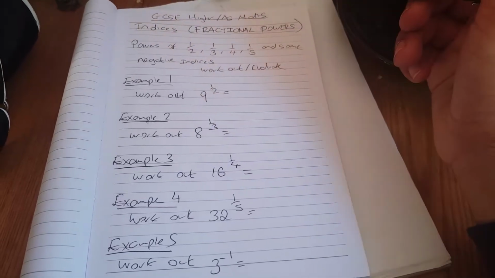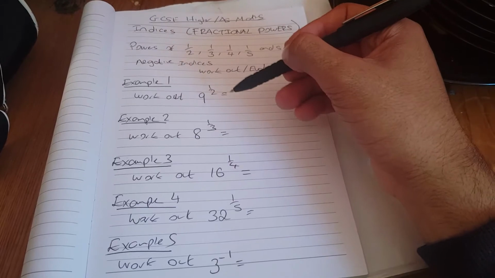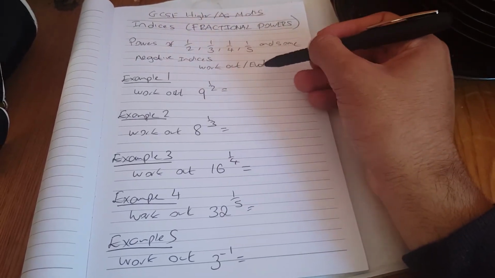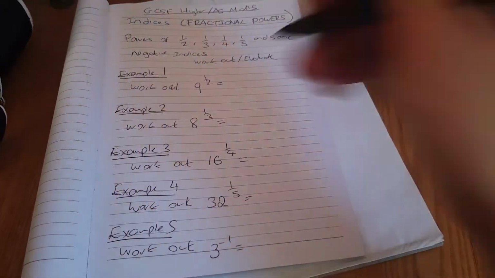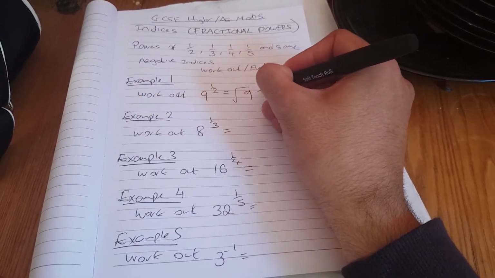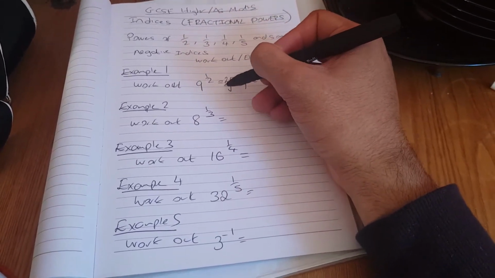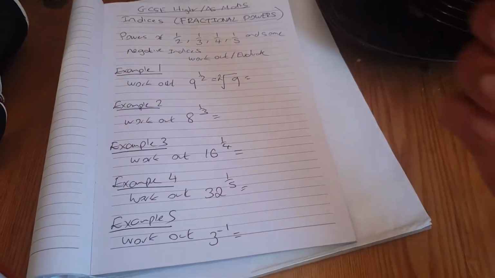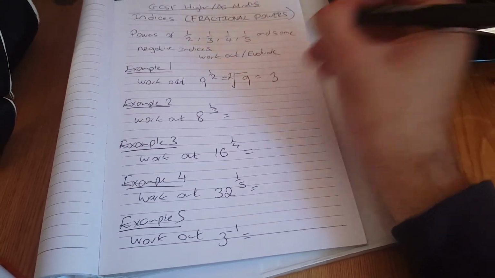Right, so we are asked to work out 9 to the power of a half. Sometimes the question will say work out, evaluate, or find the value of this. Power of a half here just means the square root. So it's the second root of 9, but in maths, rather than call it the second root, we just say the square root. So it's the square root of 9, which is going to be 3.